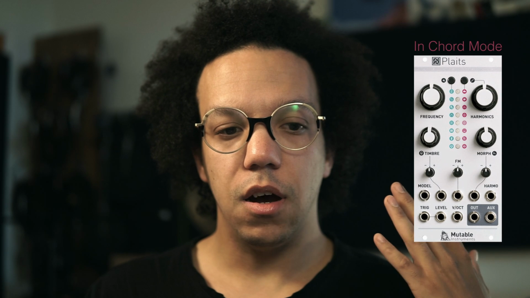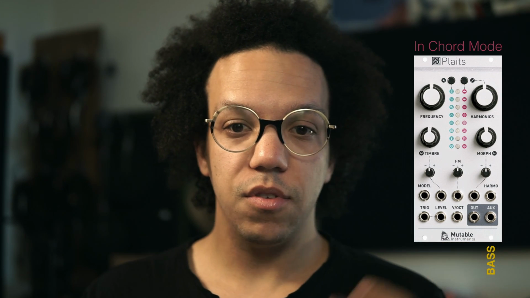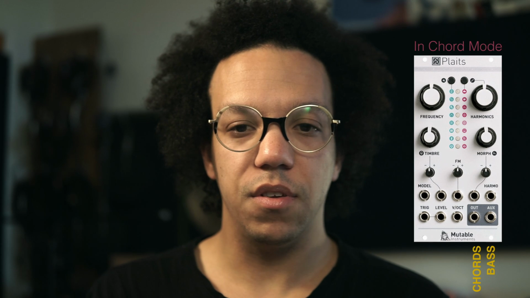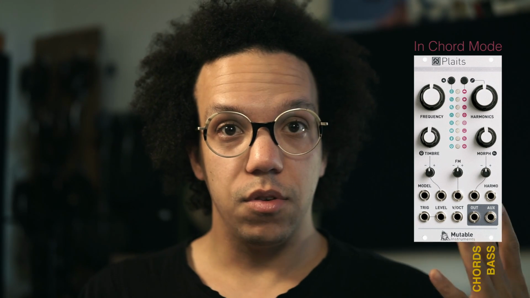In this one, I wanted to try to use Plaits as two voices. And so on the aux output, you have the bass notes, and on the main output, you have the chords, which in this case was a fifth interval. Plaits note is controlled by the Q-nexus and the rhythm from my bass drum.